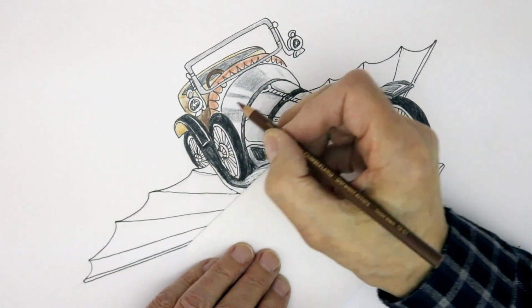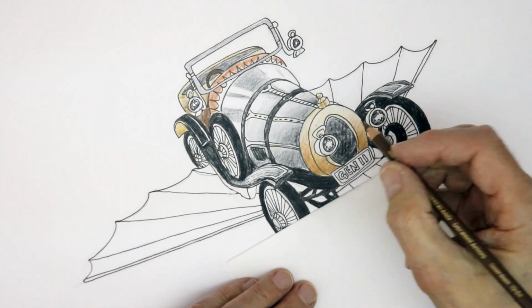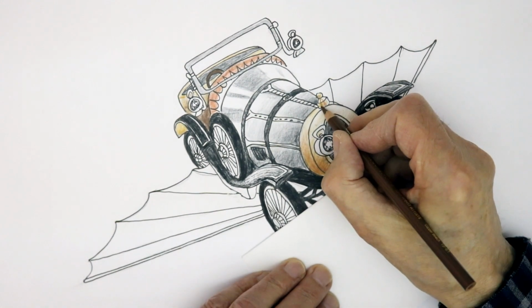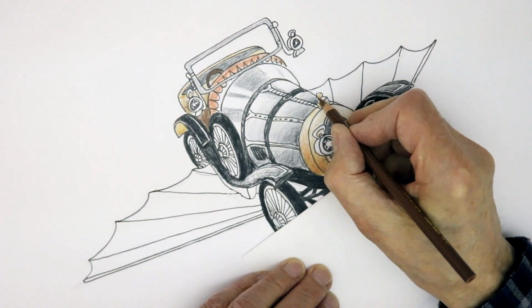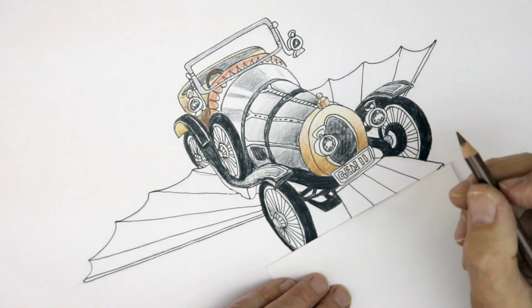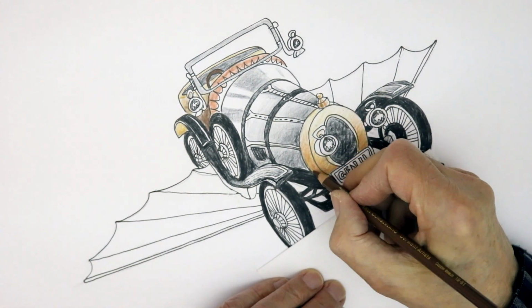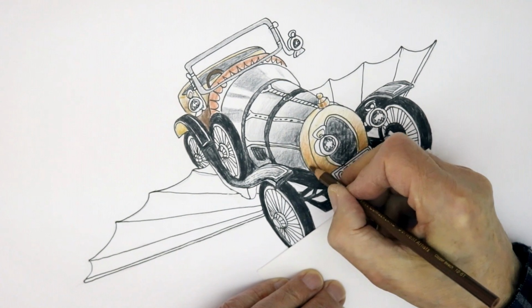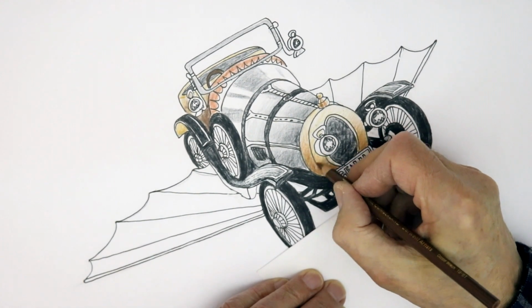Okay, a bit of brown around there, and a bit of brown in here to give that reflection, a bit of beef. Okay, a bit of darkness down here perhaps with the brown.